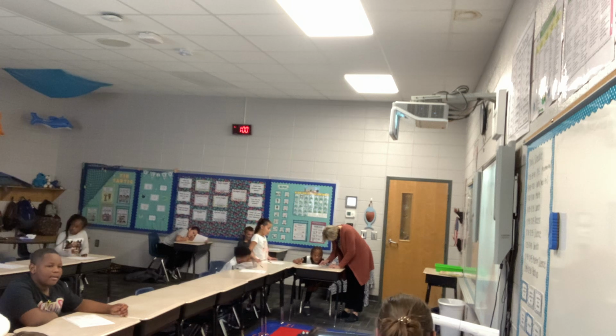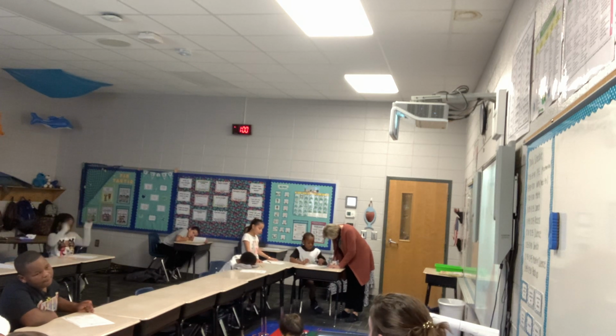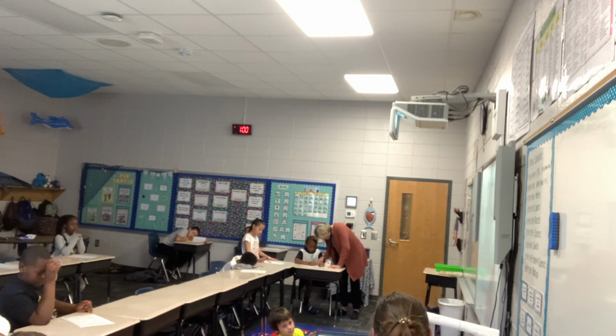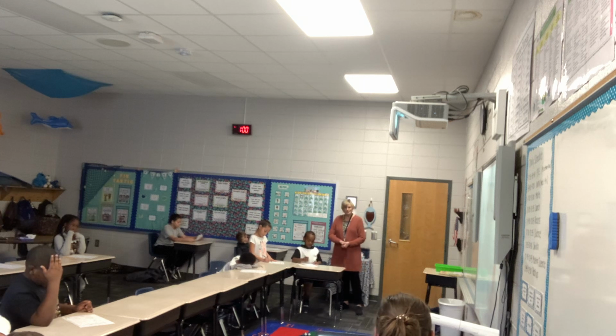All right, here we go. We got the same numerator on top, so I'm looking at the bottom. Do I want to share with 6 people or with 8 people? 6 people. My pieces are bigger. So 5/6 is greater than 5/8.